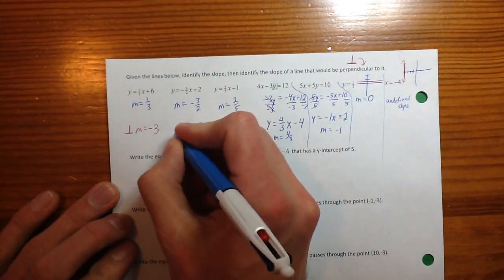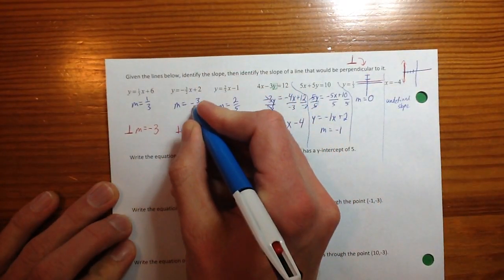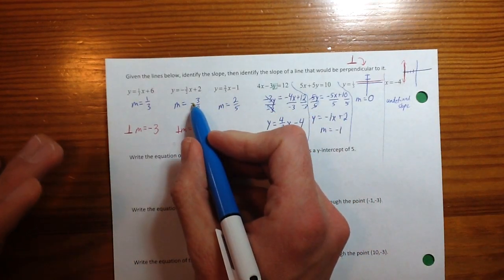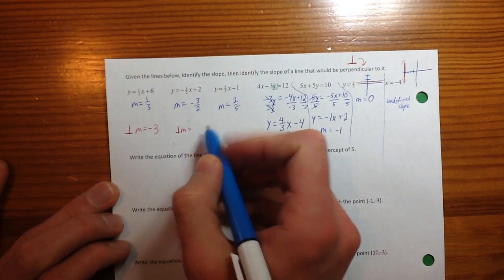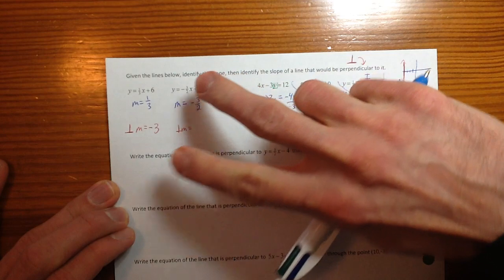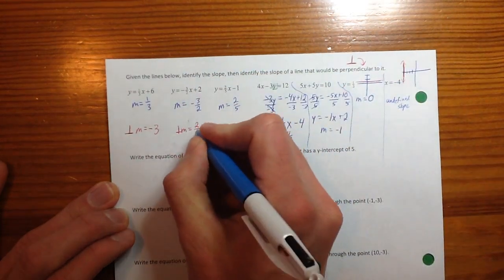All right? So a perpendicular slope to negative 3/2 would be, well, change the sign. So whatever I'm about to write, it's going to be positive. And I don't want 3/2 anymore. I want to take that fraction and turn it over, and it becomes 2/3.